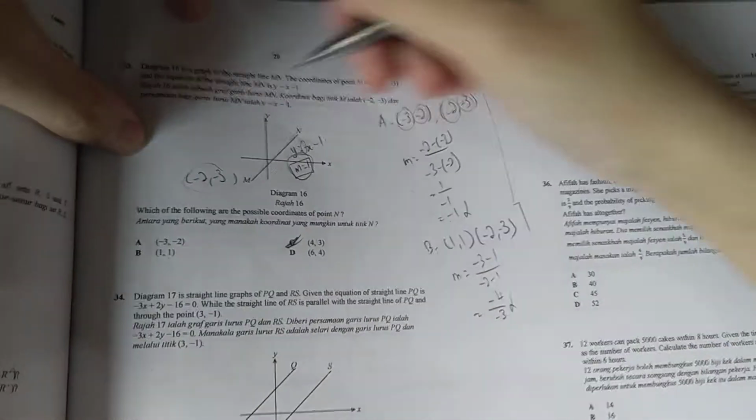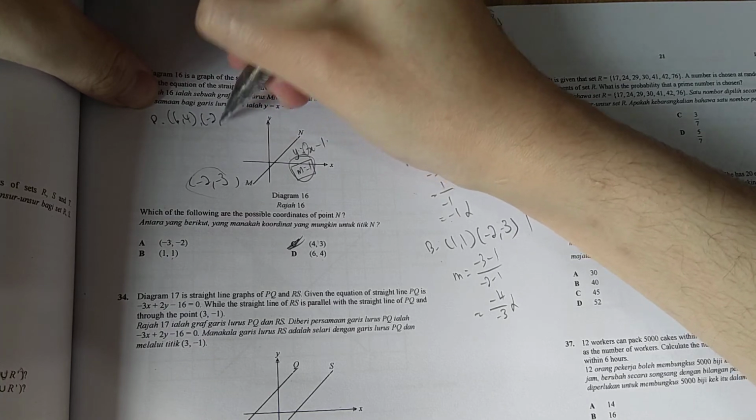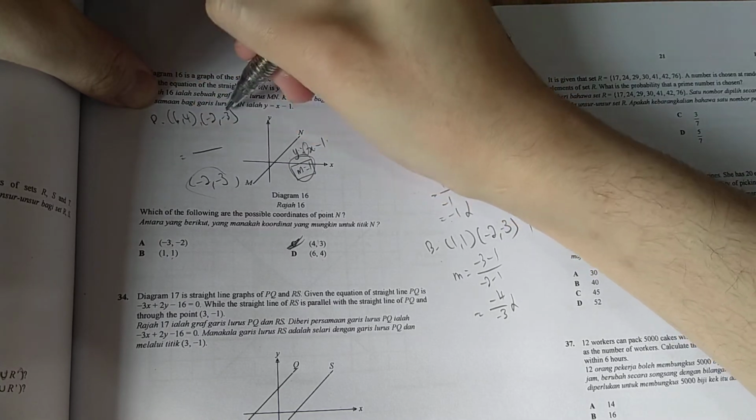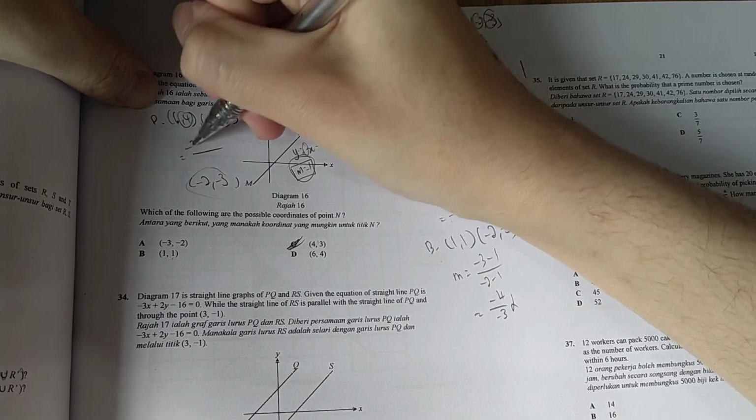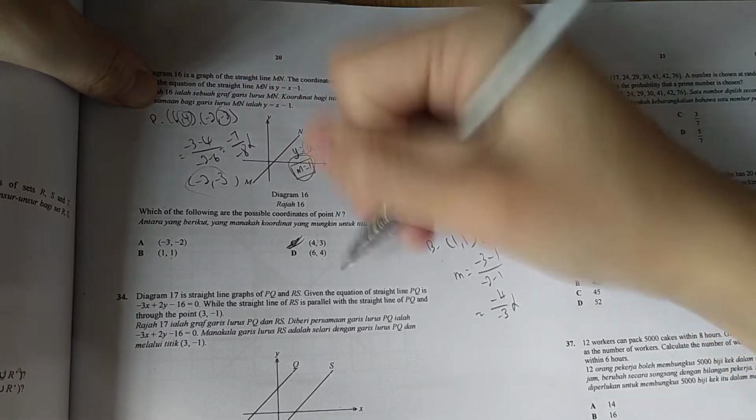Alright. Okay, D, let's try it also. 6, 4 and -2, -3. So it'll be what? y minus y. So -3 minus 4 over -2 minus 6. So -7 over -8. So this is wrong. So the answer is C.